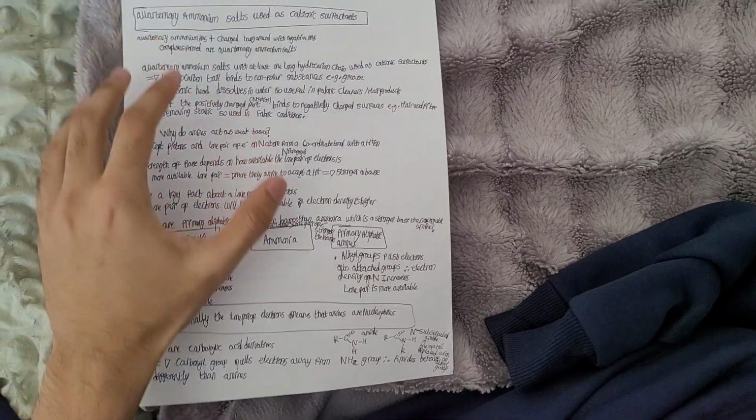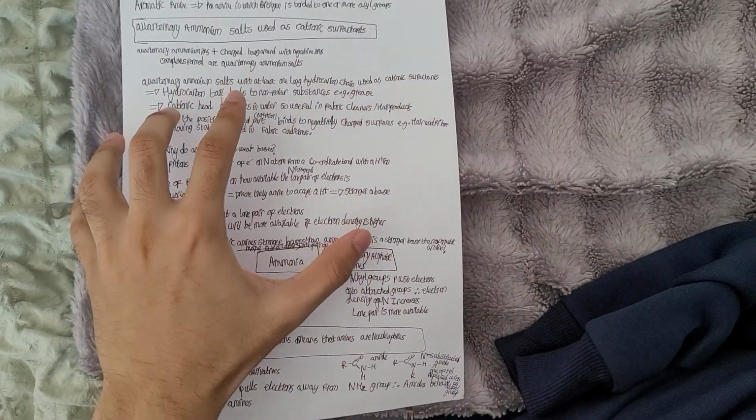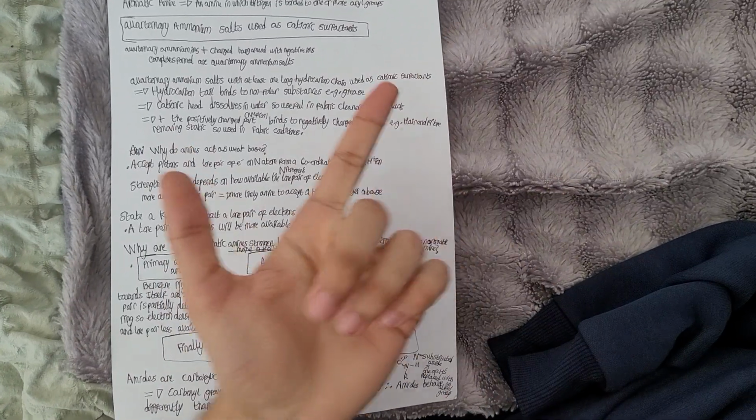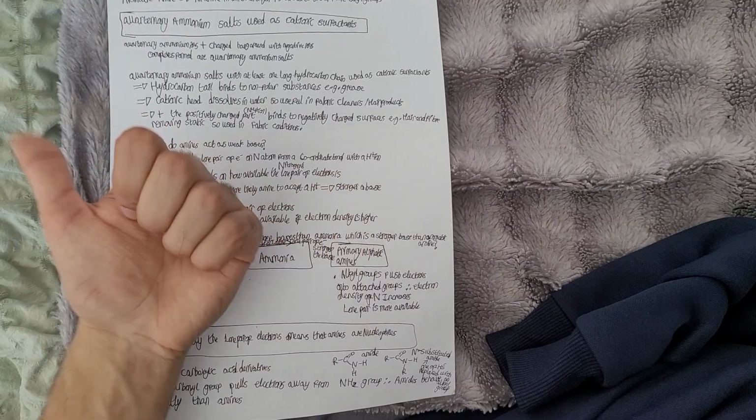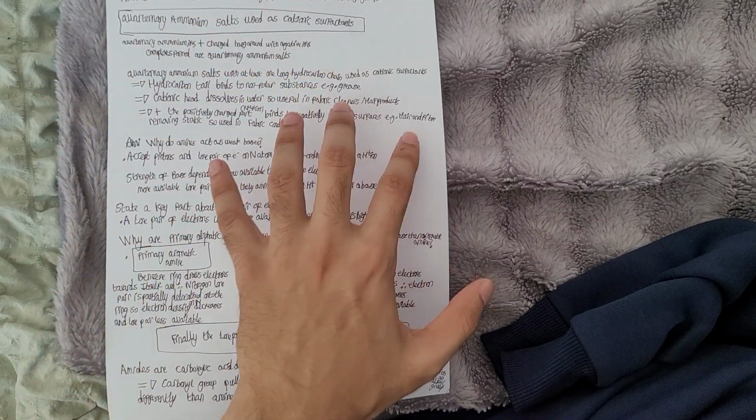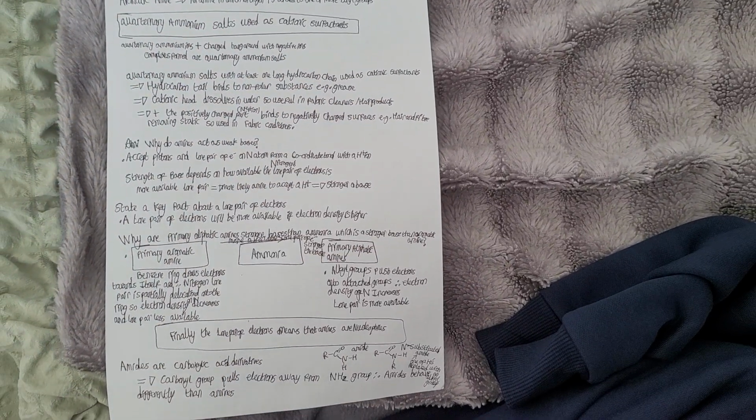So aliphatic amine: nitrogen bonded to alkyl groups. Aromatic amine: nitrogen bonded to aryl groups.